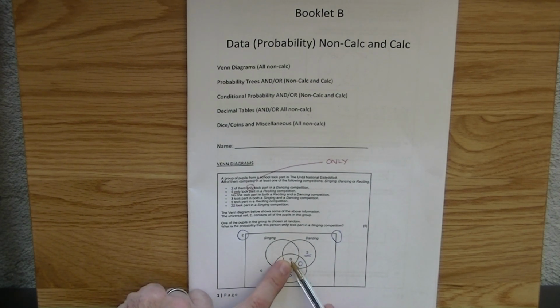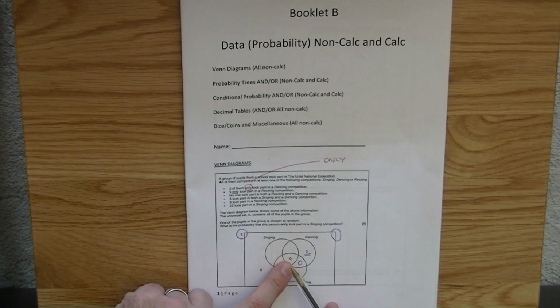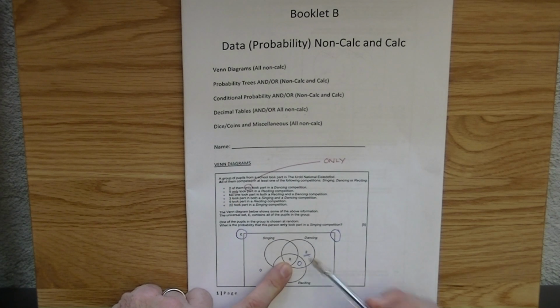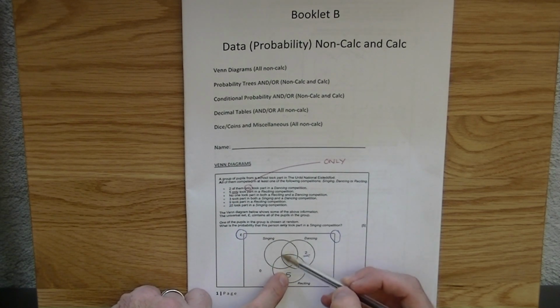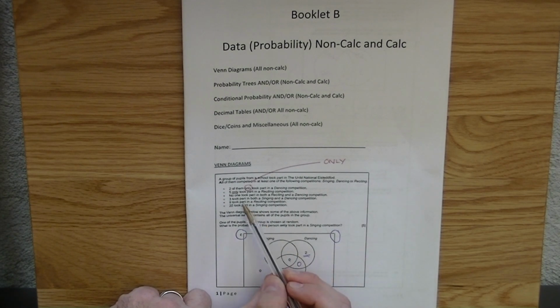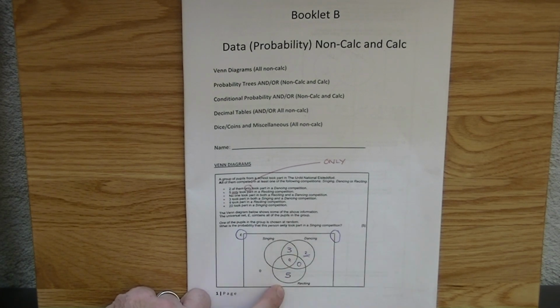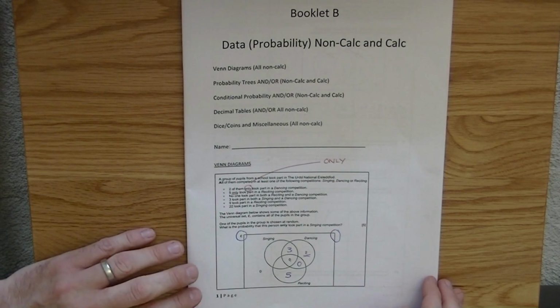If there had been, say, one person in the very middle, that 1 would need to be taken away from that 3, because we're looking at all these people now who take part in singing and dancing. There is no sign of the word only there. It says 3 took part in both a singing and dancing competition. However, because there is 0 there, I can put that 3 straight in.